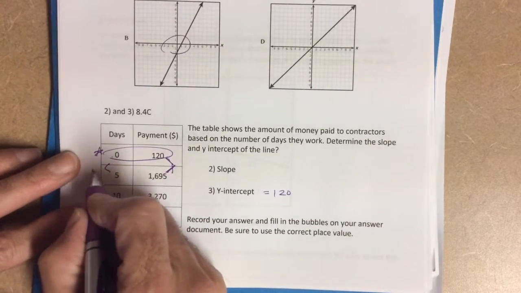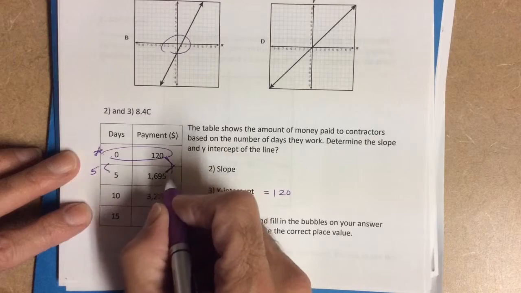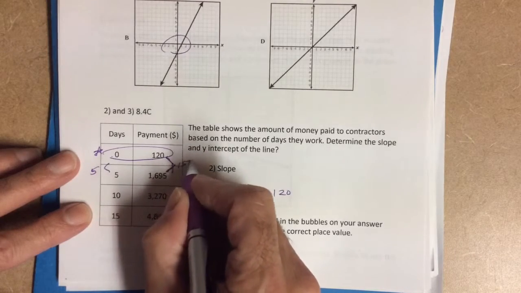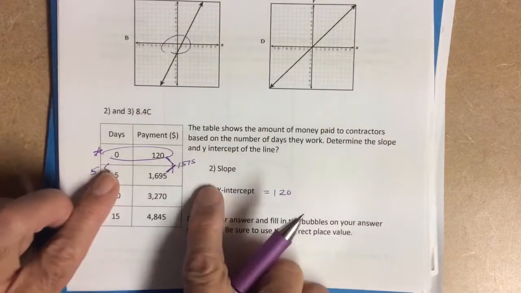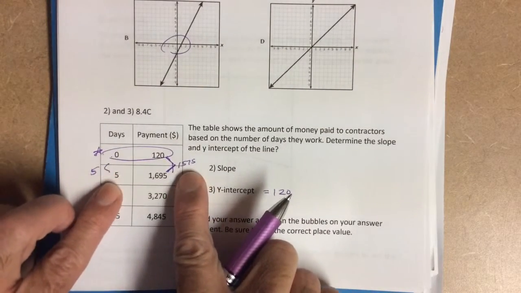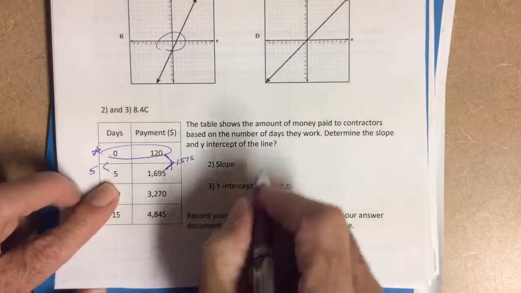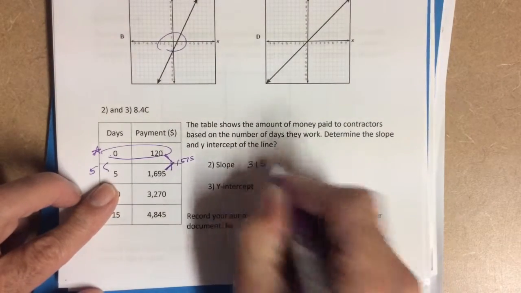And then it would be 1575 divided by 5 to find the slope. Don't remember that, but you can do 1575 divided by 5 or check your slope. I think it was 315, sounds right.